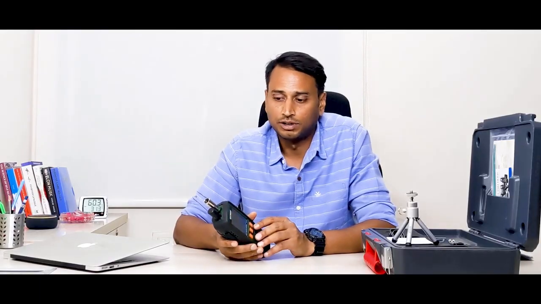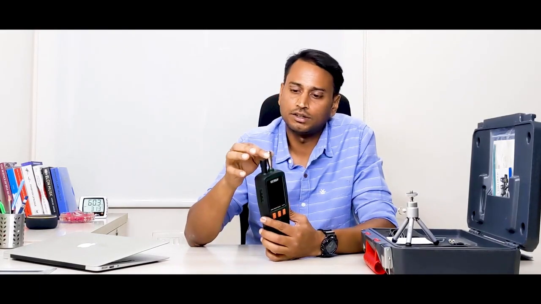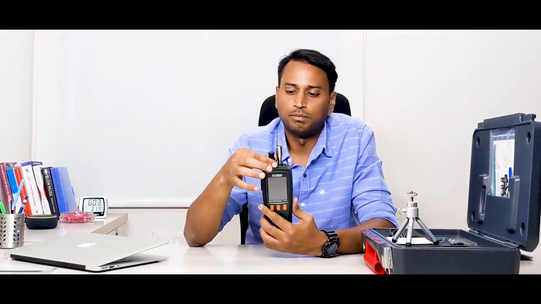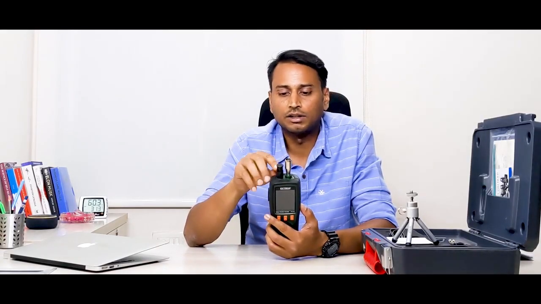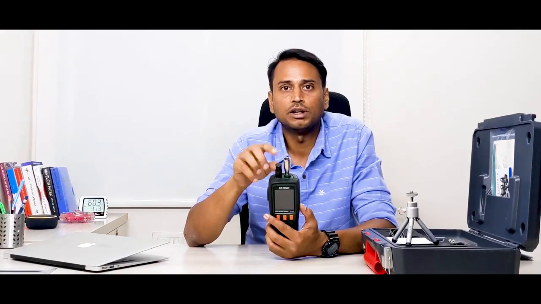This has also got temperature, humidity, dew point and wet bulb measurement along with the particle counter. Now as you can see, this is the pump which sucks the air, and these are the sensors which can take the temperature, humidity, wet bulb and this measurement.